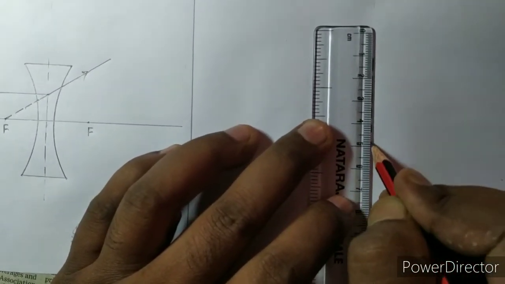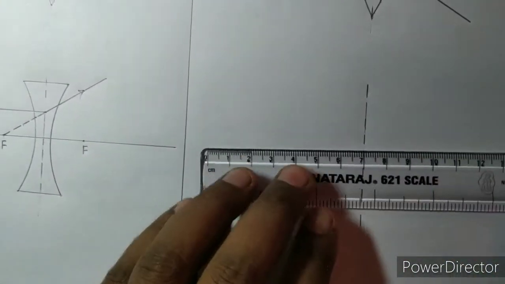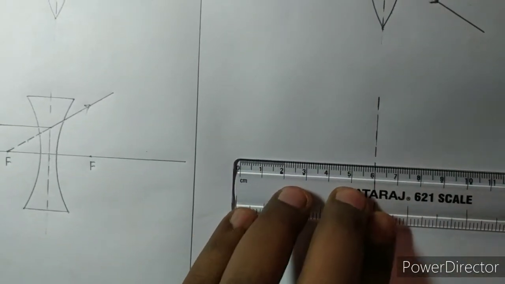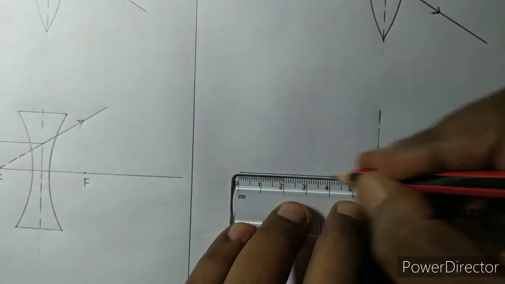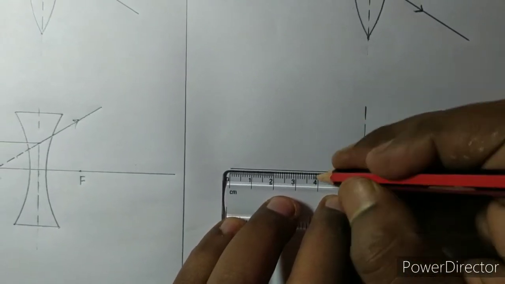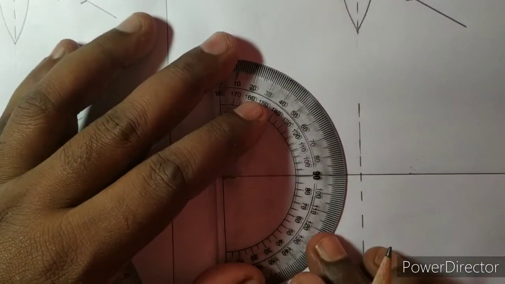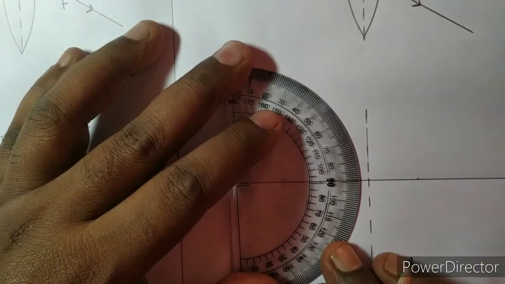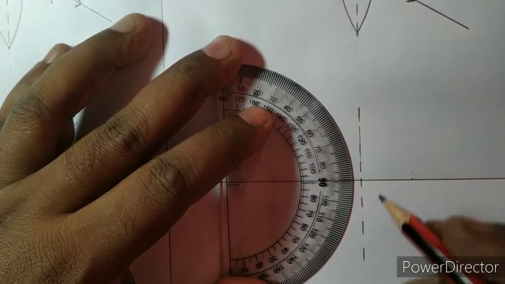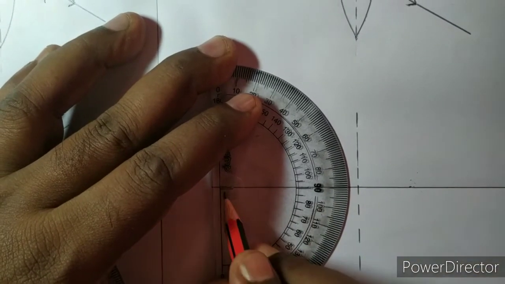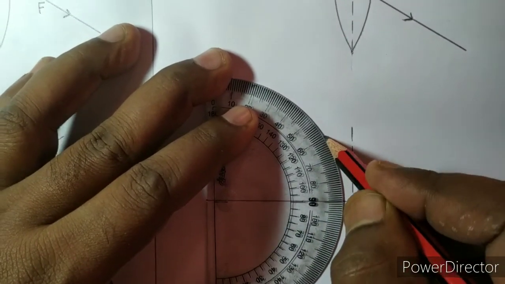Let's draw a vertical dotted line as we have done in the previous rule. Draw a principal axis. I used to take 6 centimeter as the optical center and 4 and 8 as the focus. So now let's make a concave lens. 90 in the principal axis and 60 and 120 above that and below.